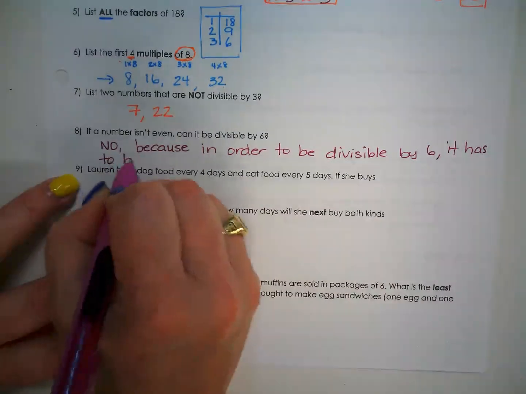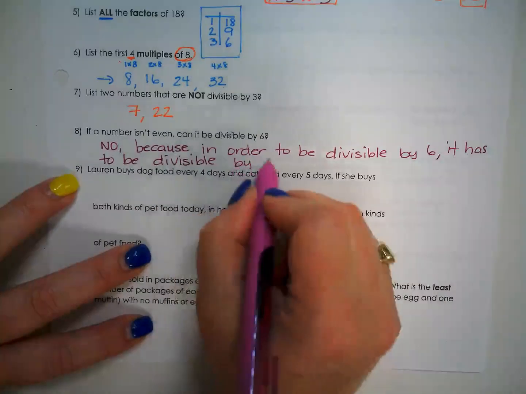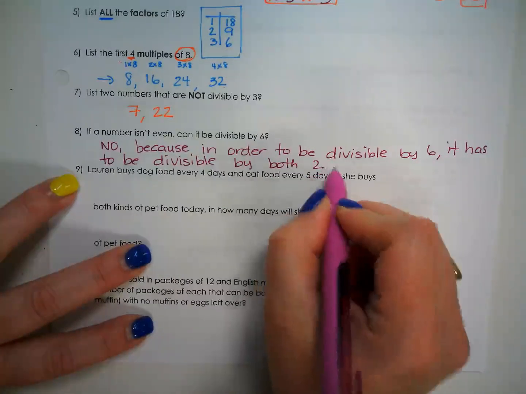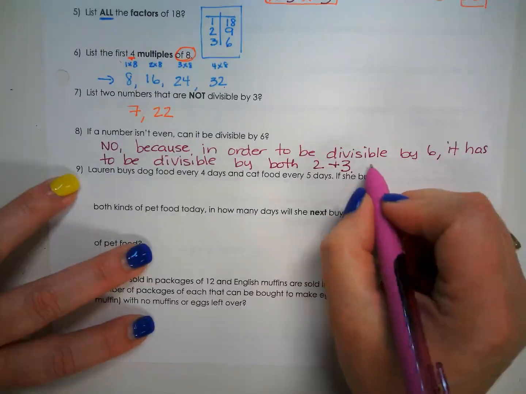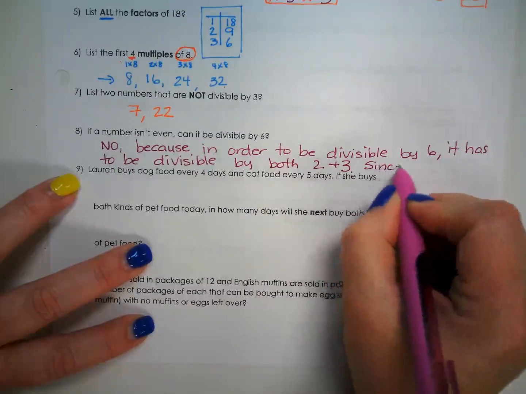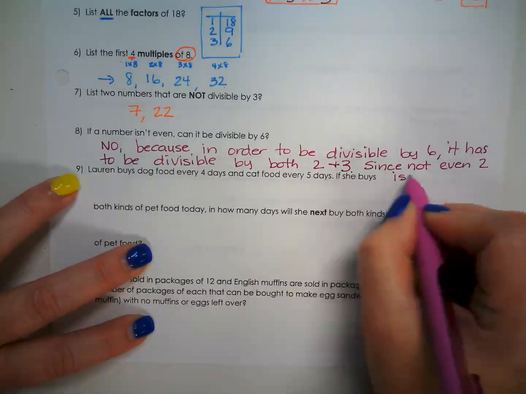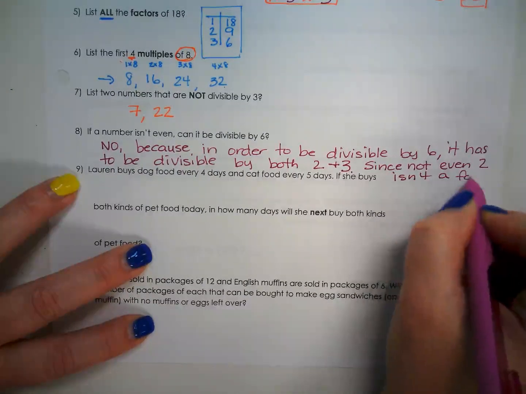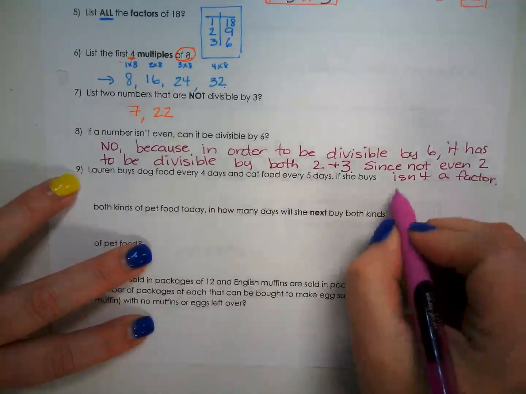To be divisible by both 2 and 3. Since it's not even, 2 is not a factor. And since 2 isn't a factor, 6 can't be.